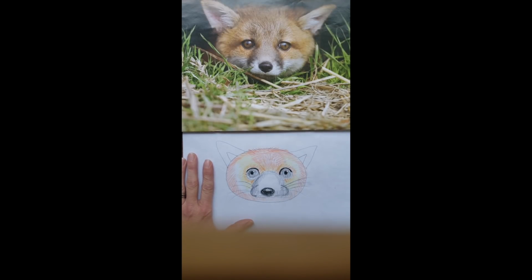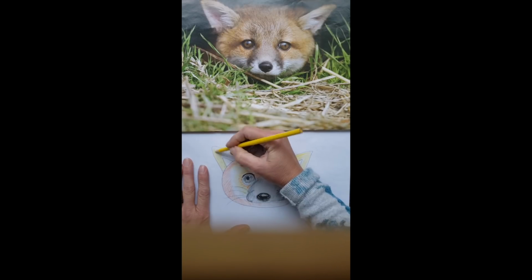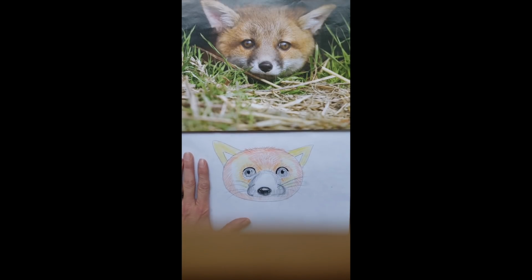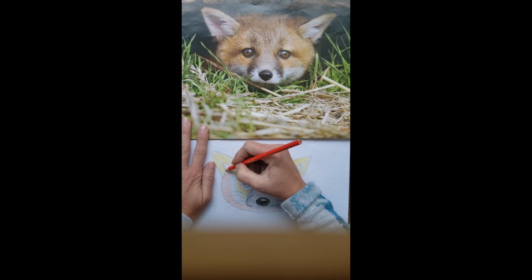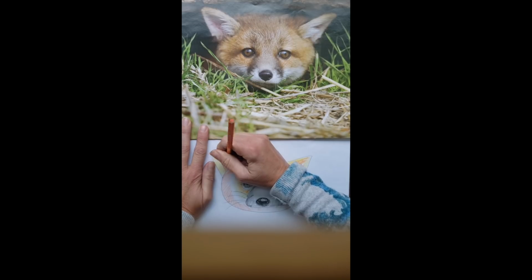Oh, don't want to forget those ears. I'll go back and get my yellow. Add some yellow. Put a little pink inside those ears. It's got that little pink color in there. I'm gonna go back and make it look like some fur. Create the look of texture with my line.